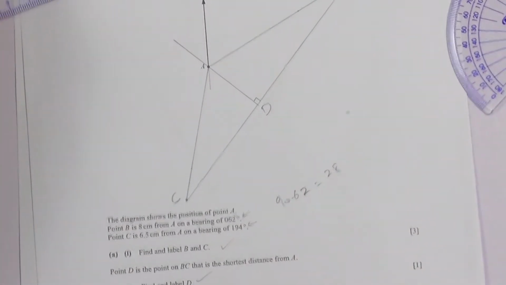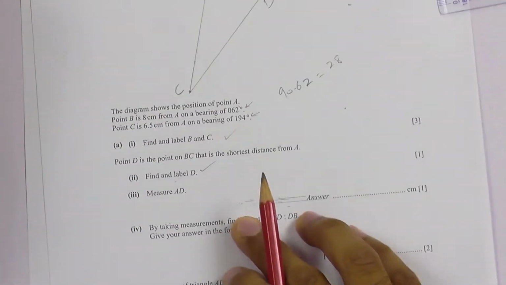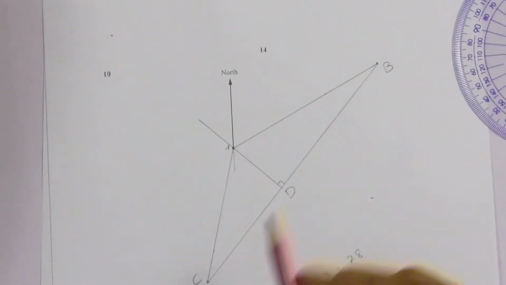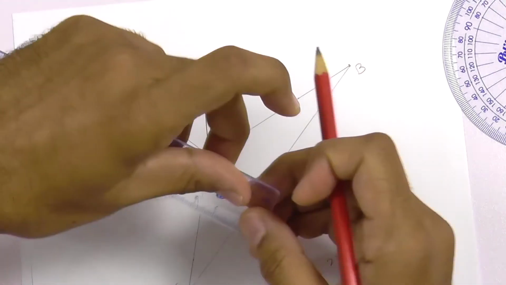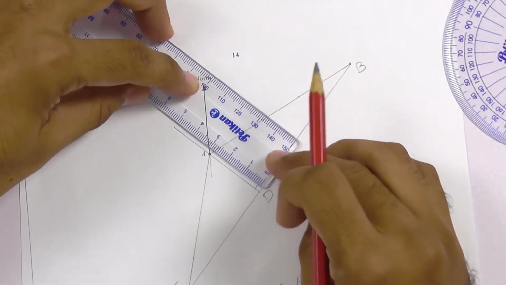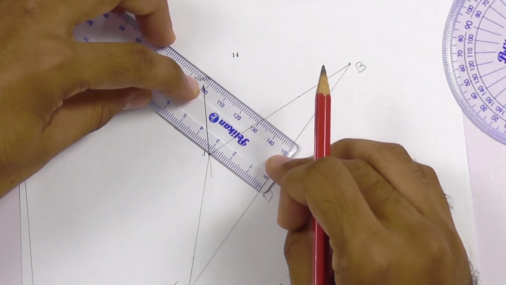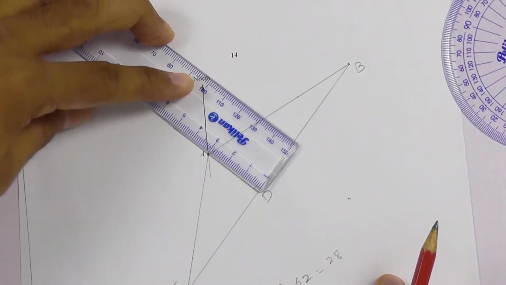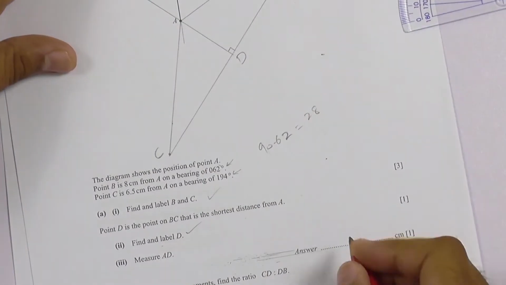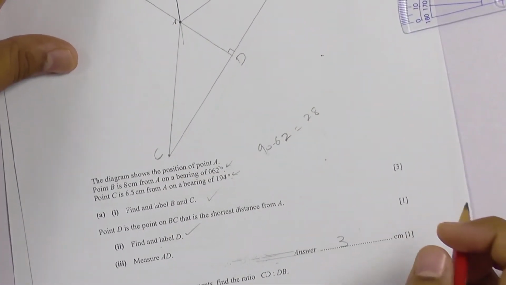The next part says measure AD. Okay, we need to measure this line over here. How do we do that? Again, we pull out our scales. So we put this over here and AD is going to be 3 centimeters. Okay, so we write 3 over here.